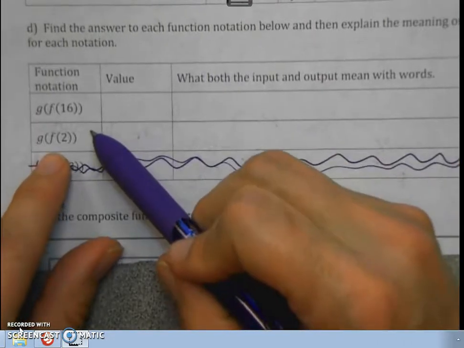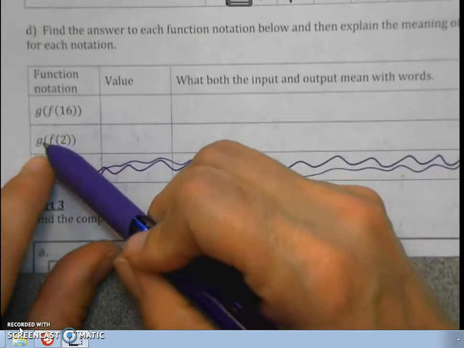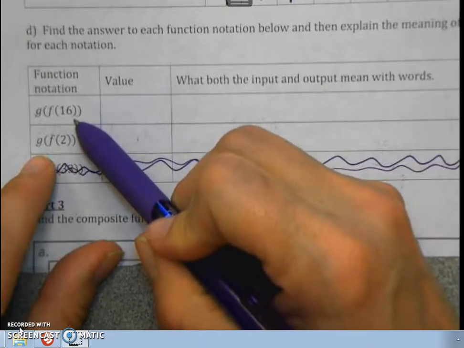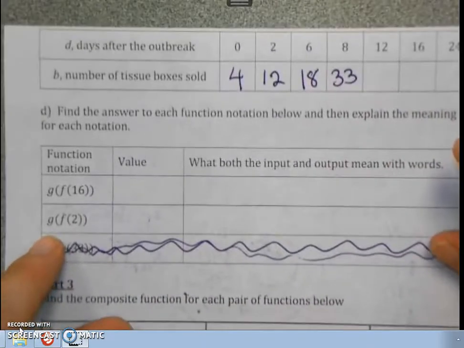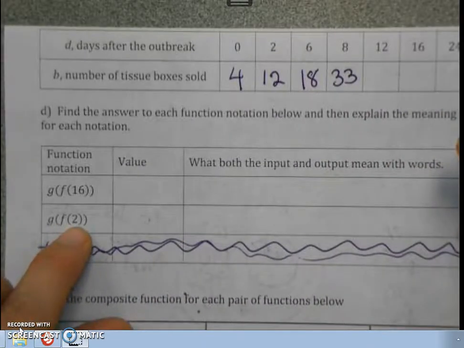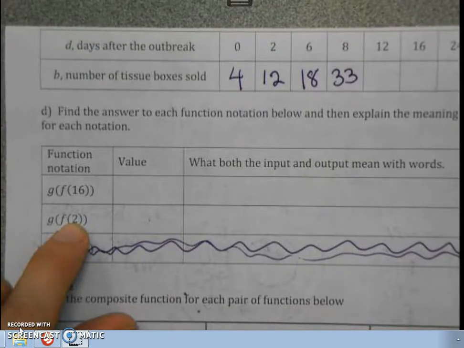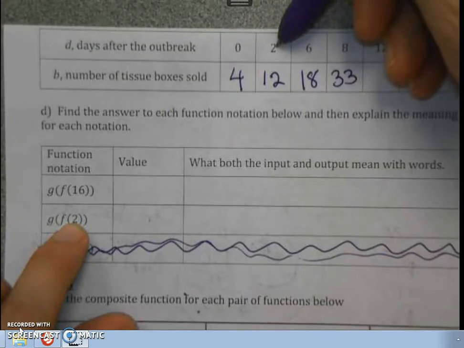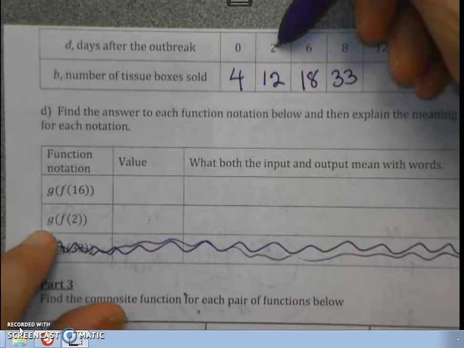I'm going to do f of 2, g of f of 2, and let you do that one on your own. Notice this says start with 2 and use the f function. Well, 2 refers to the days after the outbreak, so that means go find 2 for D. There it is. After we take the number of kids that are sick, we put that into G, and G's output gives us the number of tissue boxes sold.